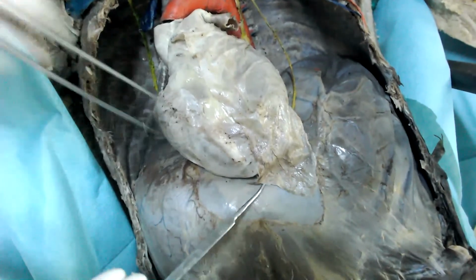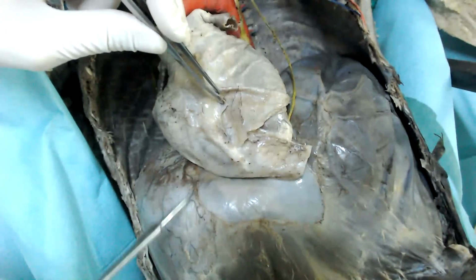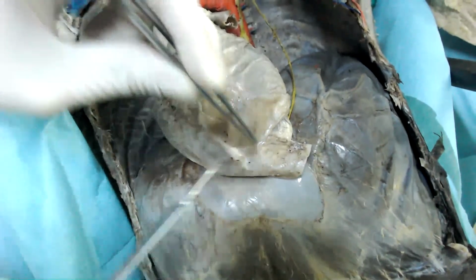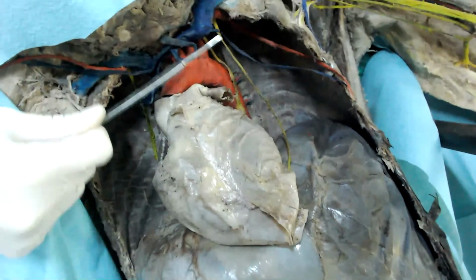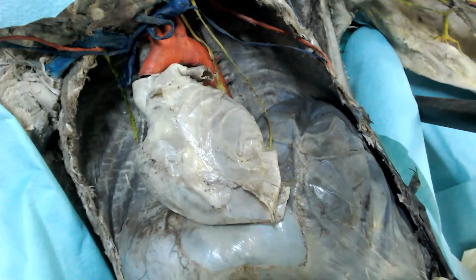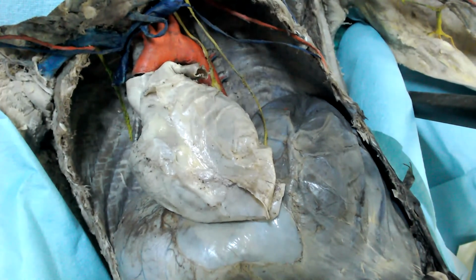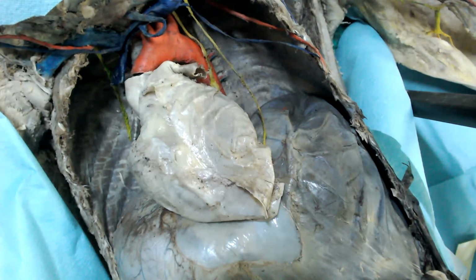What you can see here quite nicely is the insertion where the pericardium was. Everything anterior to the anterior surface of the heart, and located between the two lungs, is the anterior mediastinum.